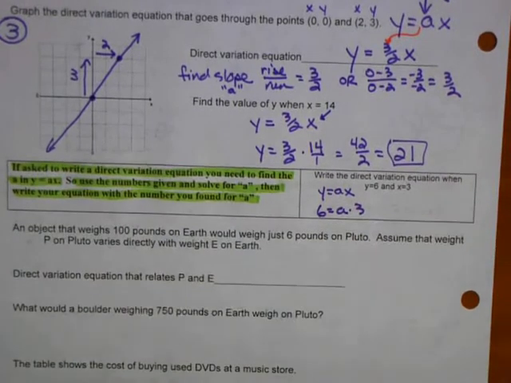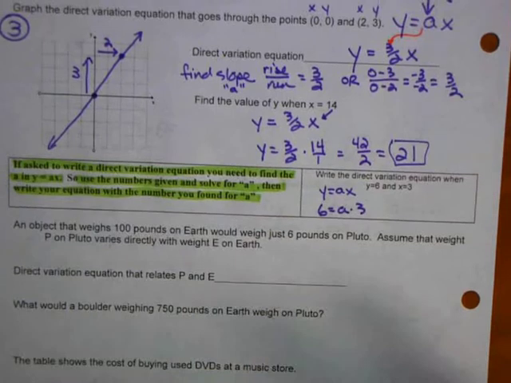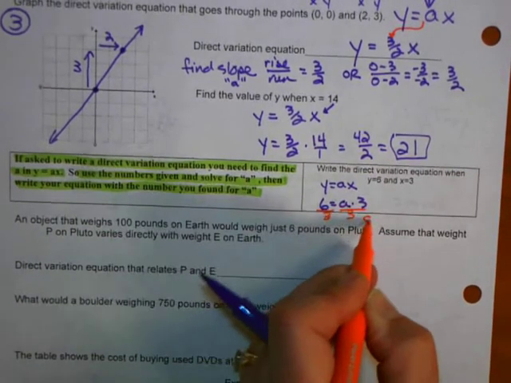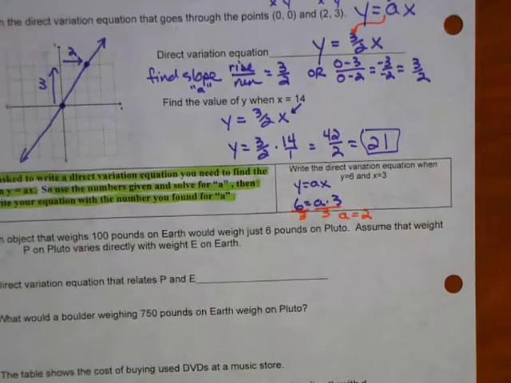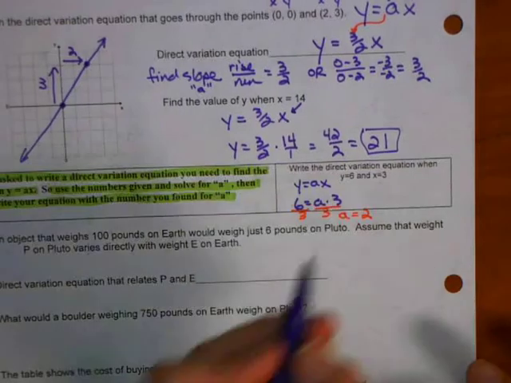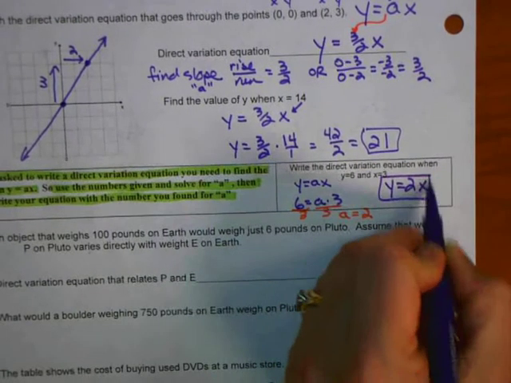I need to find a to write the equation. I need a. Can I get a with what they gave me? Yeah. Divide both sides by 3, and a equals 2, correct? Once I have a, I can write the equation. y equals 2x. That is what my answer would be.